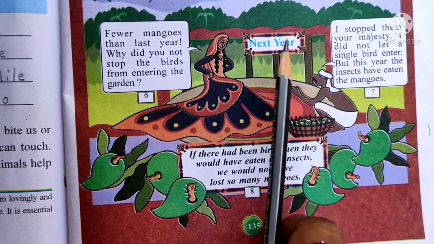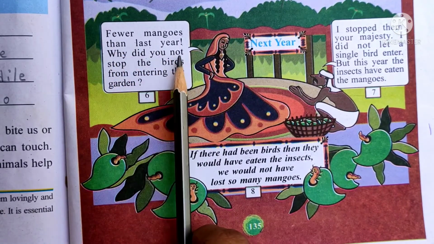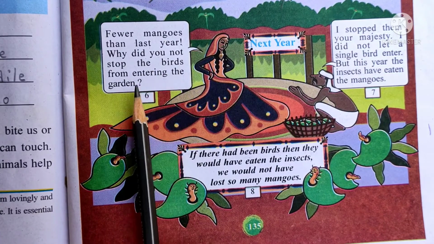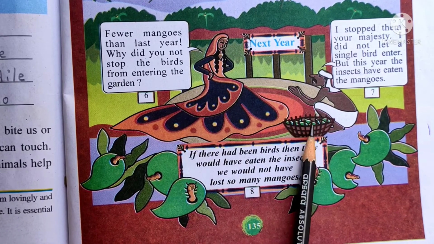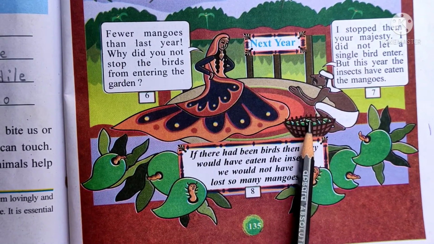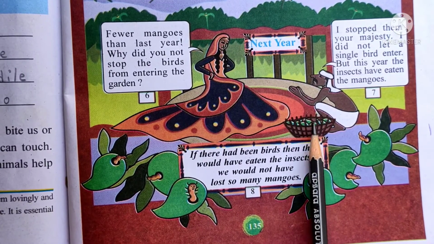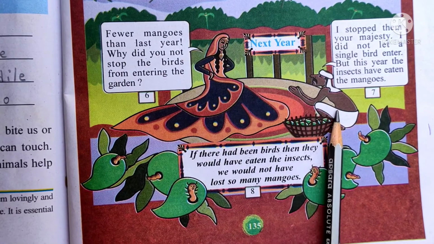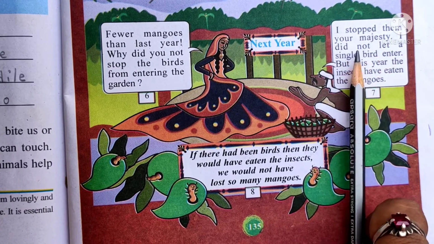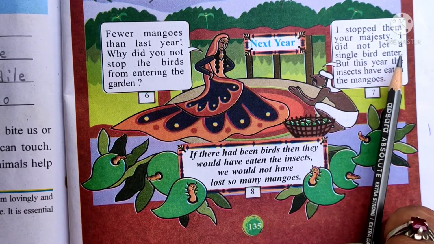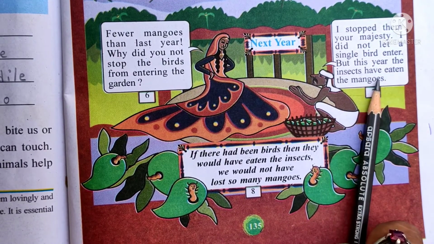Next year, fewer mangoes than last year. Why did you not stop the birds from entering the garden? The Queen saw that compared to last year, this year she had fewer mangoes. So she asked the gardener. The gardener replied, I stopped them, Your Majesty. I did not let a single bird enter. But this year the insects have eaten the mangoes.